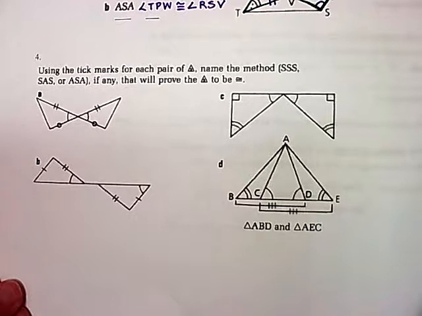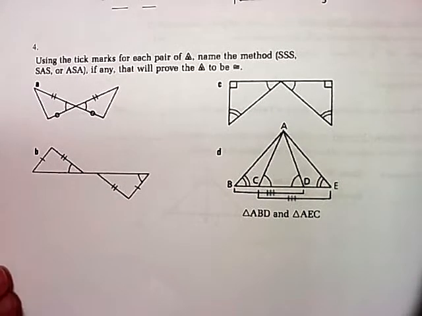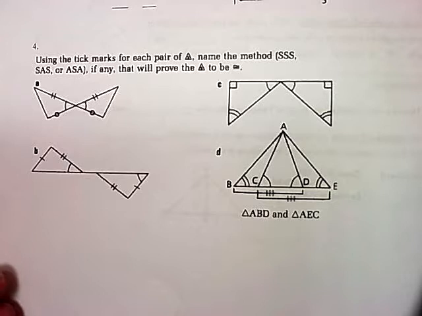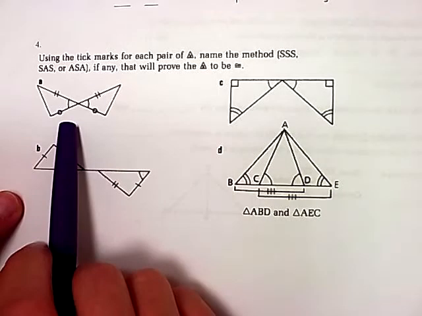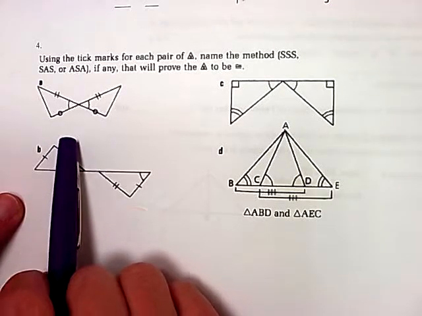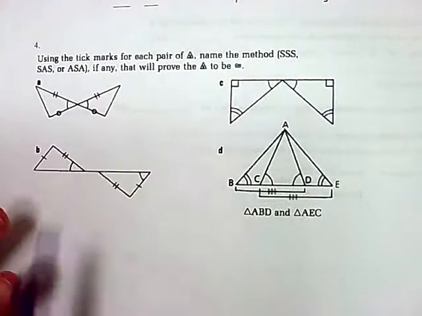It says, using the tick marks for each pair of triangles, name the method SSS, SAS, or ASA, if any, that will prove the triangles to be congruent. So I'm looking at the picture, I'm trying to identify which pieces I know are congruent, and then which of these 3 methods can be applied.